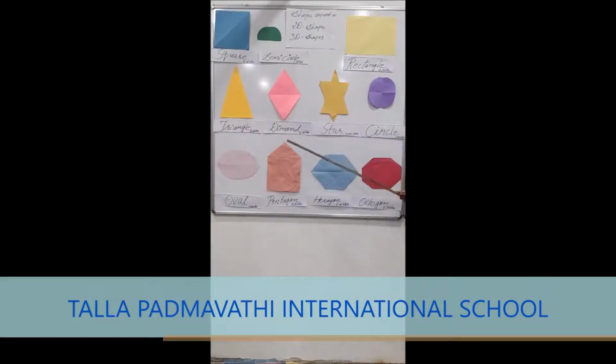The next plane shape is diamond. The diamond has 4 sides. The next plane shape is a star. The star has 10 to 12 sides. The next one is a circle. A circle has 0 sides. The next one is oval. Oval has 0 sides.